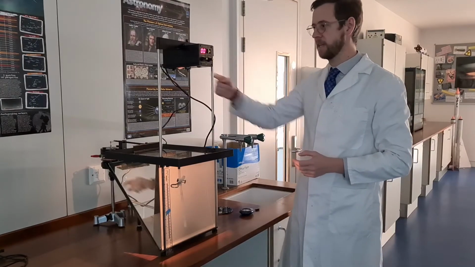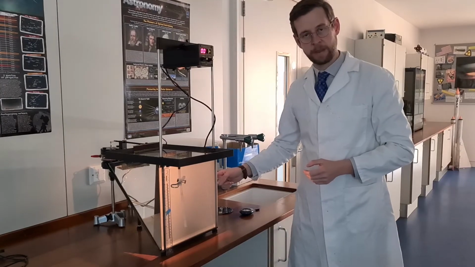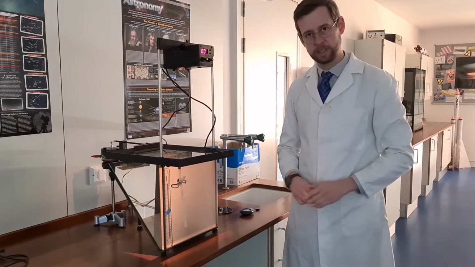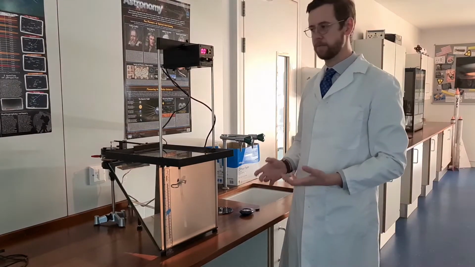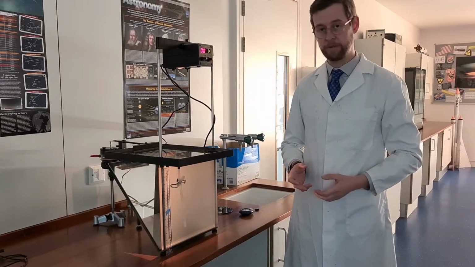And what happens is the light source from the top shines through the water, hits the mirror, and then you see the shadow of that water on the screen just there. And that's where you're going to be looking. Now, in order to do this experiment, we need to film it in slow motion. And we can do that with a camera.